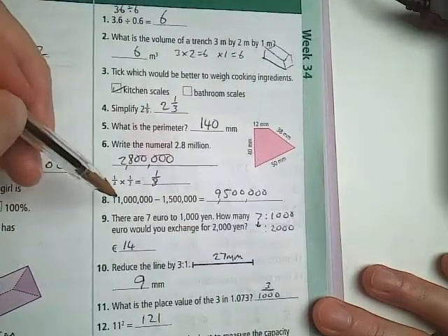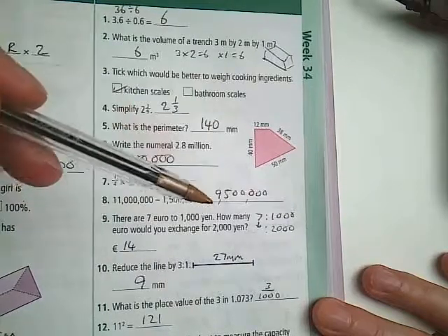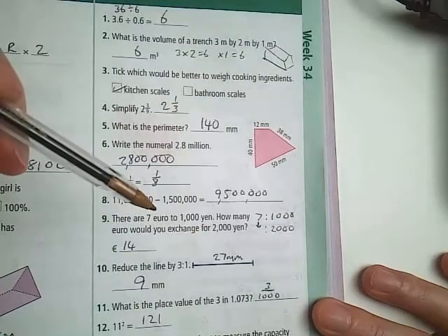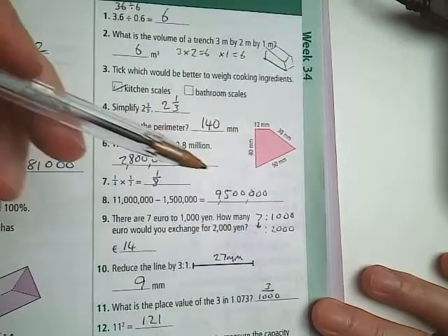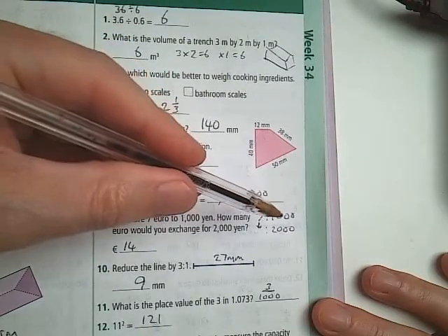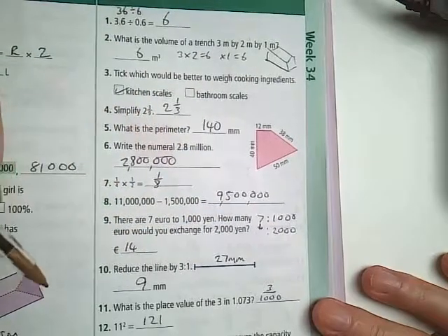Question 8, 11 million take away 1,500,000 is 9,500,000. Question number 9, there is €7 to 1,000 yen. How many euro would you get for 2,000 yen? So 7 is to 1,000. So what is to 2,000? 14, of course, is your answer.